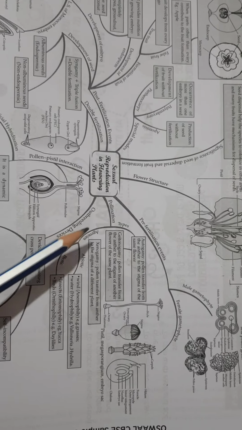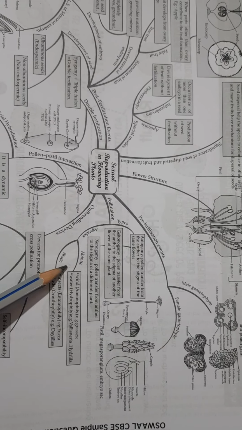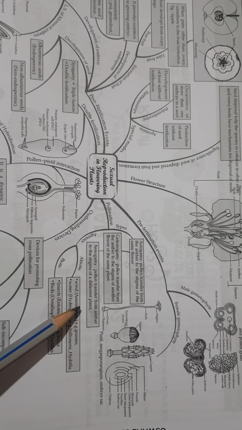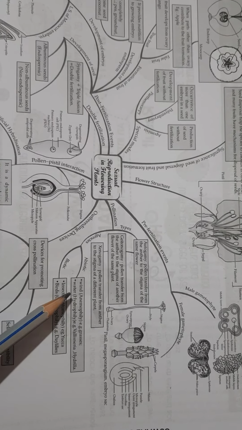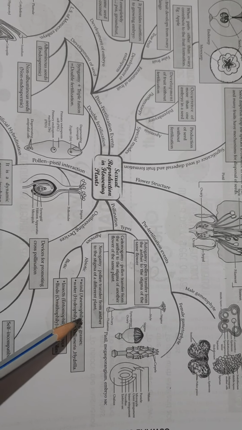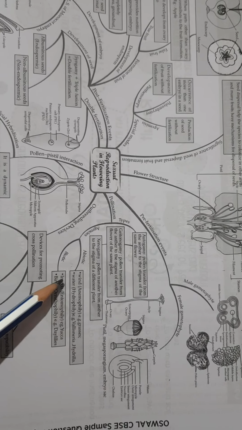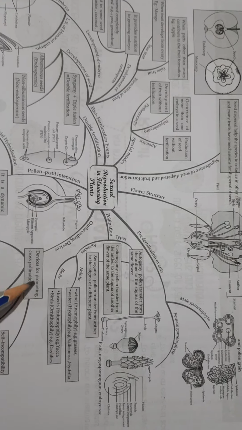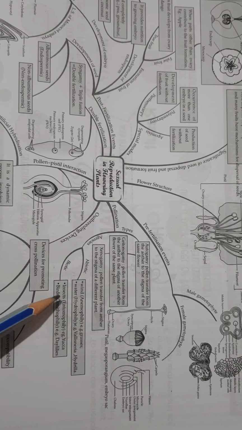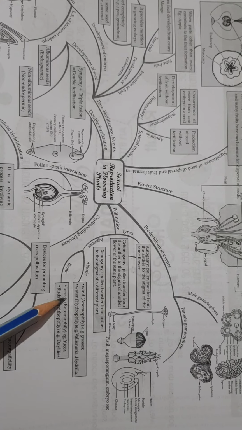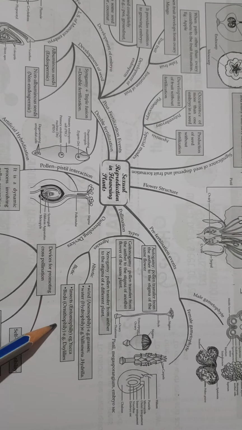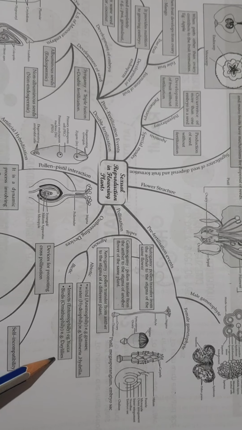Then let us see the different agencies which take part in this, that is abiotic and biotic. Abiotic are the non-living components like wind and water. If it is wind, it is called anemophily, like in grasses. If it is water, it is hydrophily, like Vallisneria and Hydrilla. In living organisms, it can be insects or birds. Insects: entomophily, like yucca. Birds: ornithophily, like daylilies.